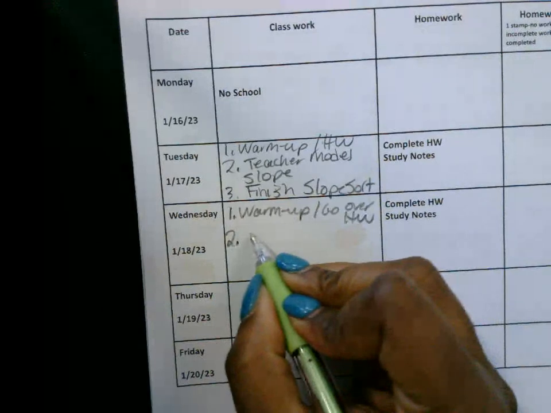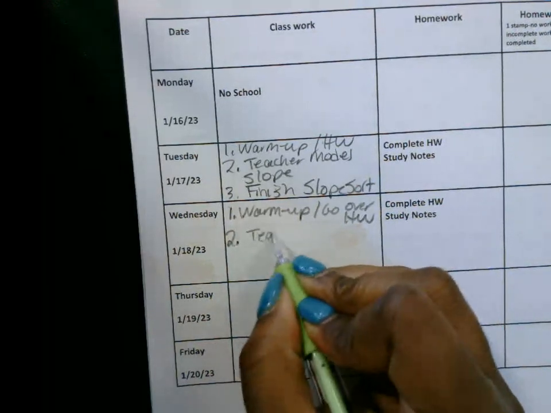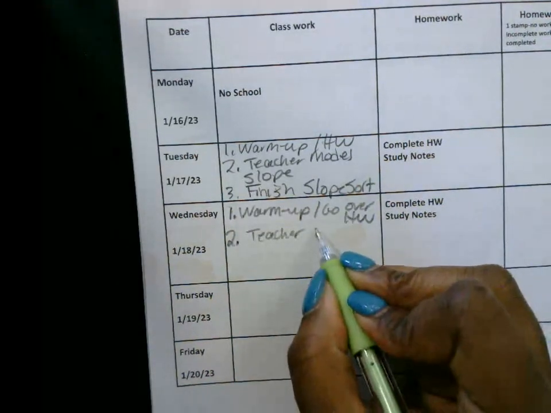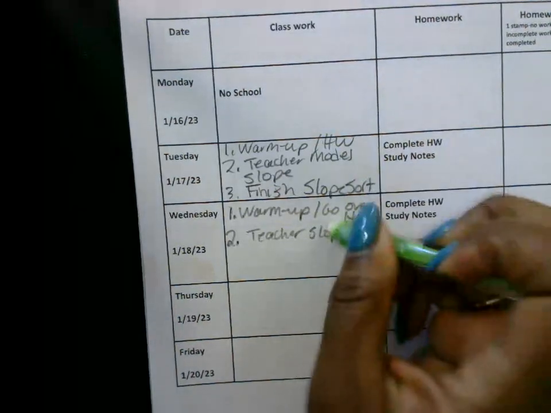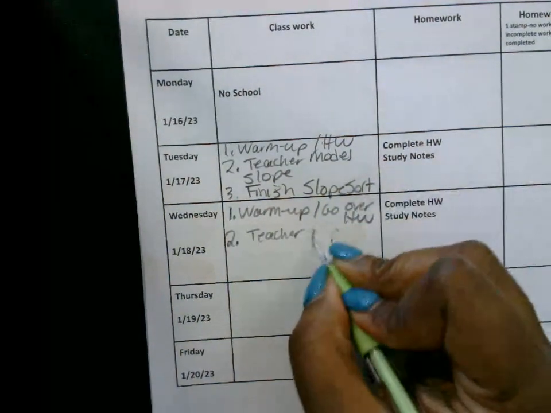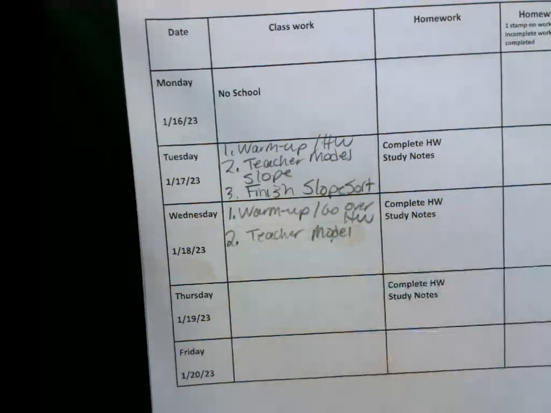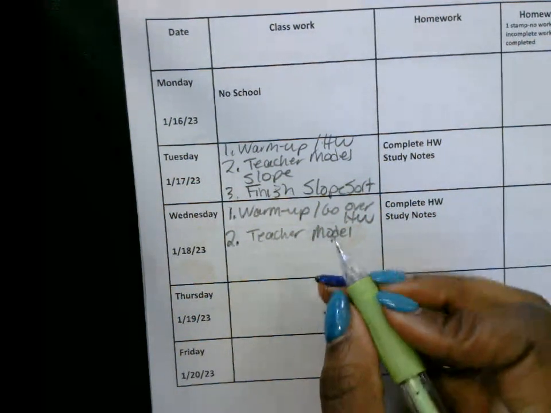And today I'm going to model slope and writing equations. We're going to do that in our interactive notebook. I'm going to just put teacher model. Again, the agenda's on the sideboard. I just write it really for the video. It's not mandatory that you write this, but it is mandatory you write your homework down, okay? So this is teacher model.